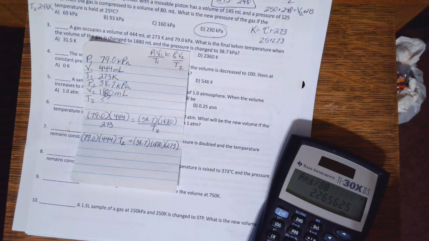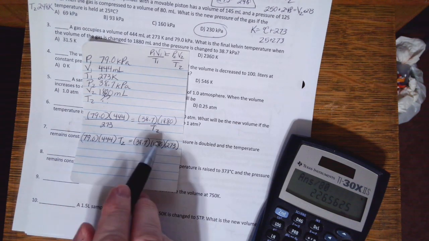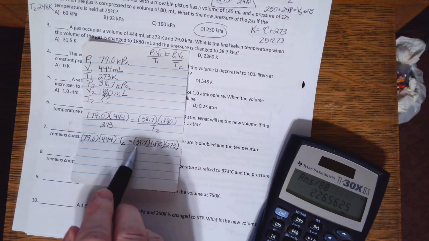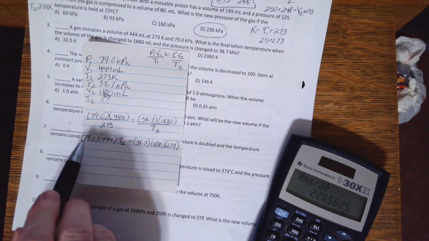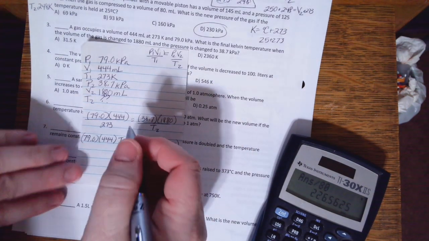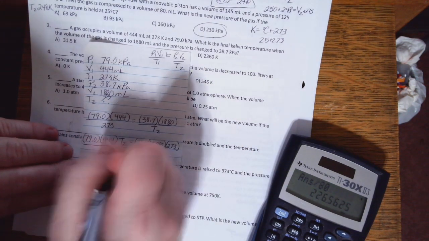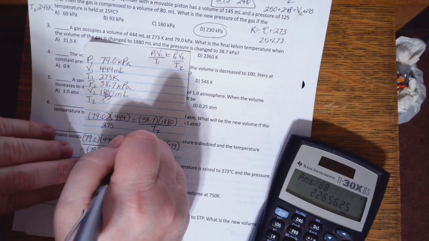Okay, how do I solve this? Well, I could multiply these numbers out first. So just do 38.7 times 1880 times 273, and then do 79 times 444. Or what I like to do is just realize that I need T2 by itself, right?